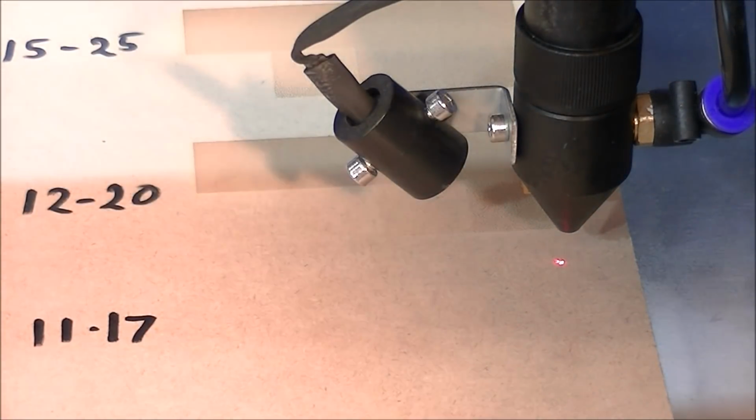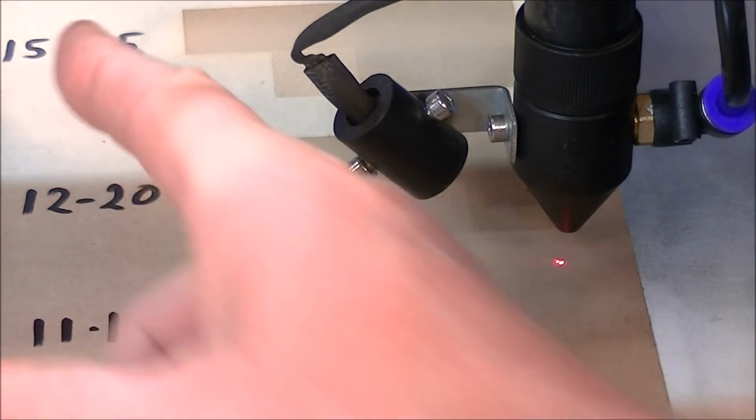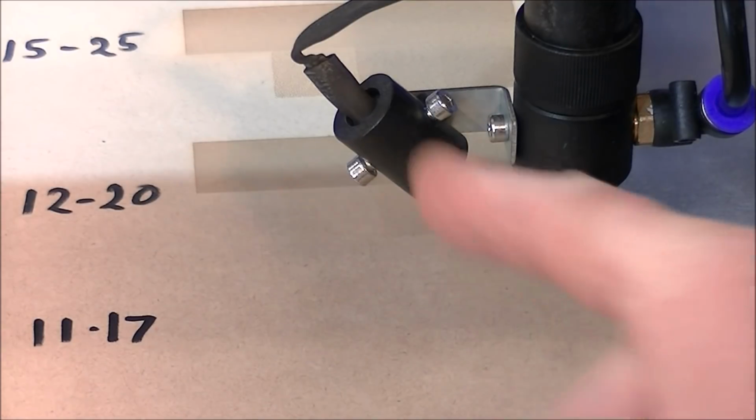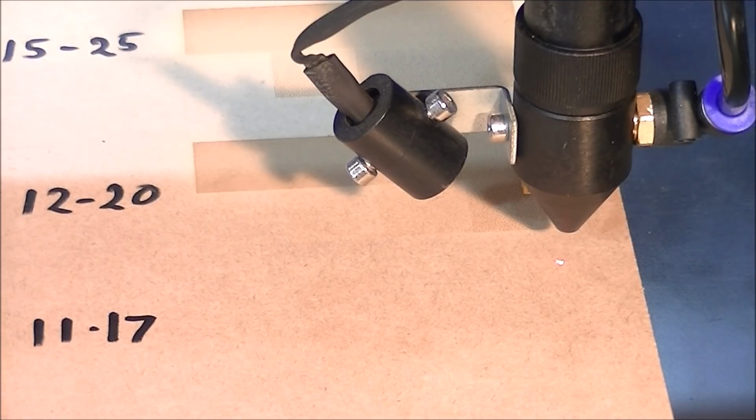Okay, I've run this test CAD or swatch. This is the third time now, and you can see I've done 15 25, 12 20, and 11 17. So I just want to see what happens here.